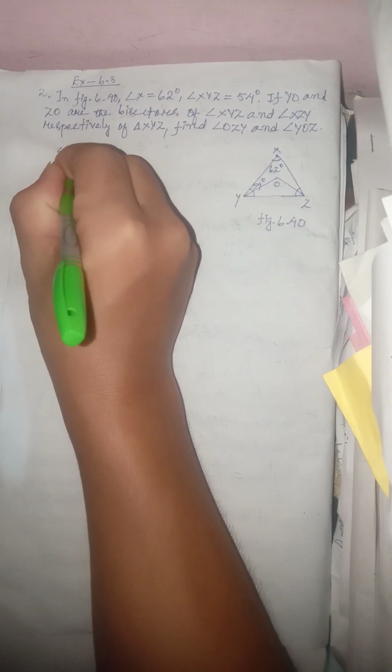YO and ZO are the bisectors of angle XYZ and XZY respectively. Then we need to find the values of angle OZY and YOZ, right? These are the things which we have in these questions.